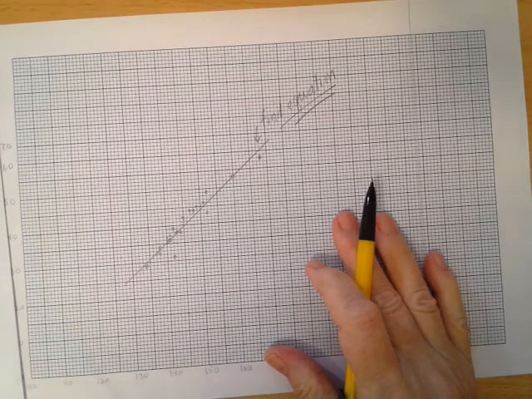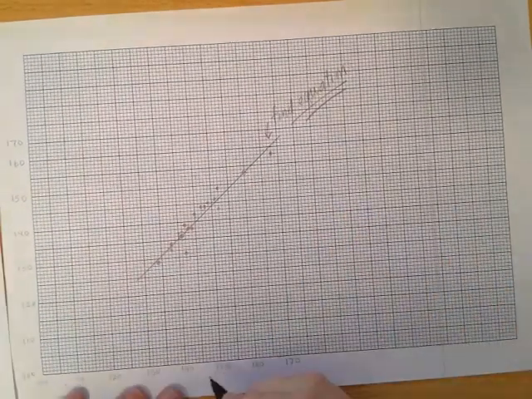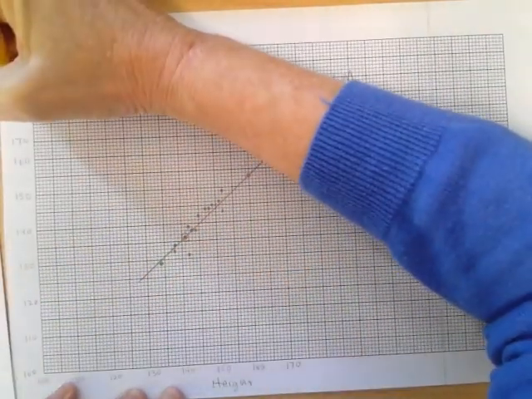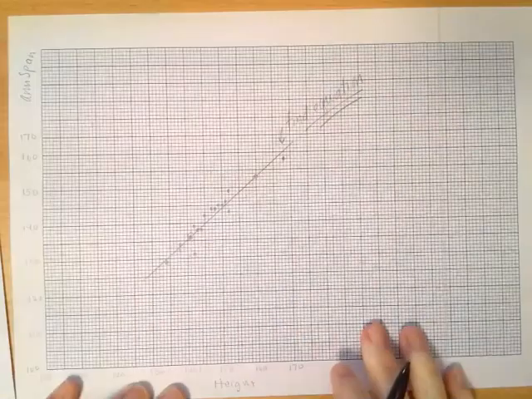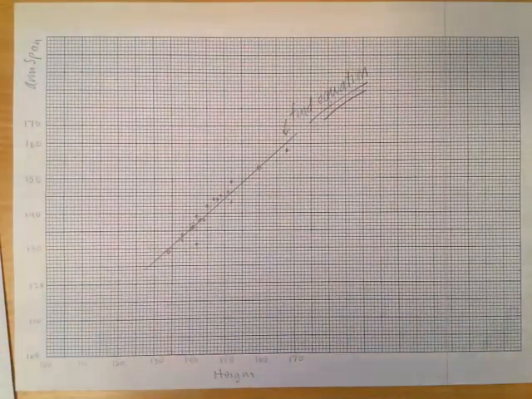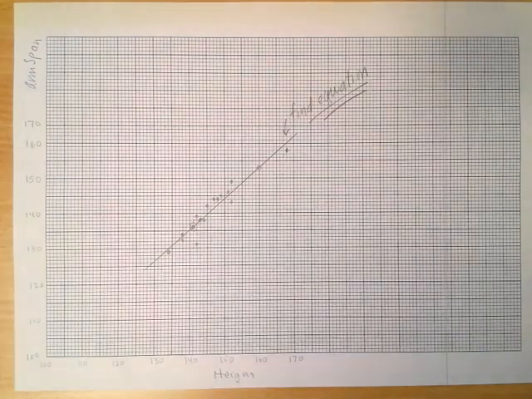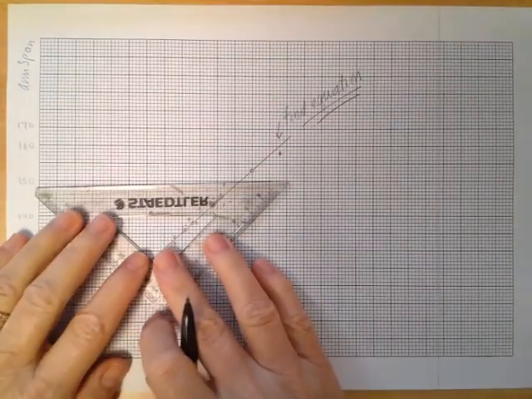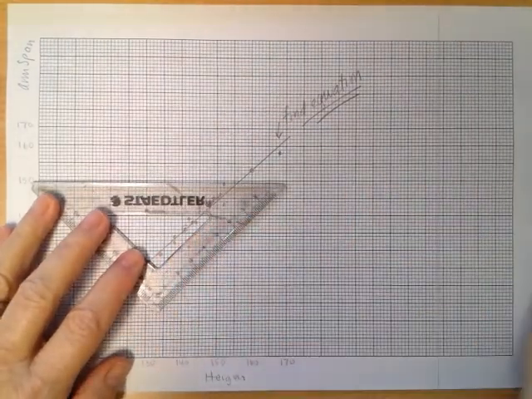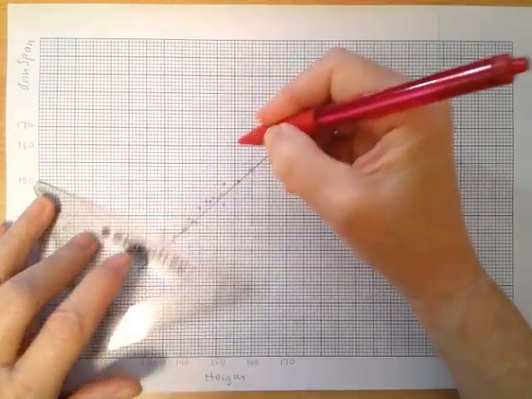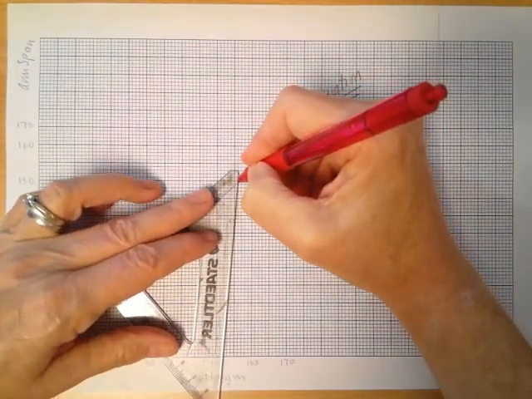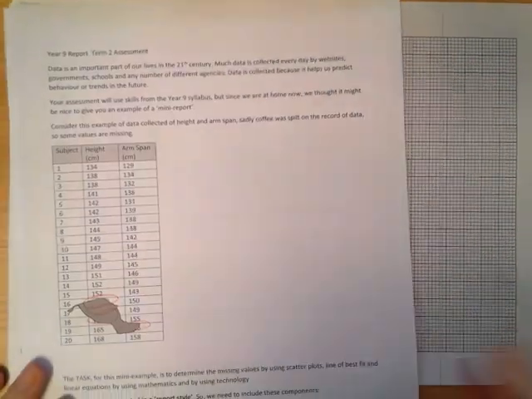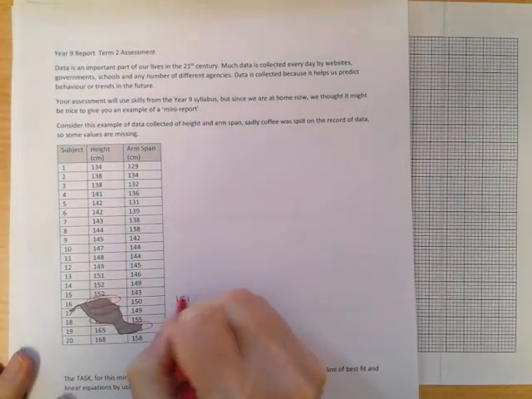And so I know about that on this side, and I didn't even label it, but this is height and this is arm span. I'll put it up here. And I need to use that to get some data. So it says that the arm span here in my table is 150, and I'm looking for height. So I'm going to go from 150, and I'll use something straight, and I'll scooch over, and I'll say, okay, right there is where I hit at 150. And so I'm going to go straight down from there, and it looks like I'm at 152 or 151. So I think 151 is the missing value here.